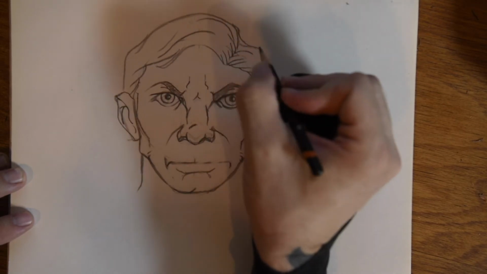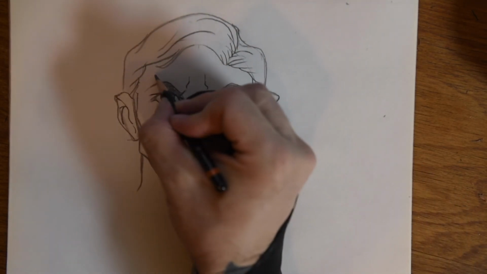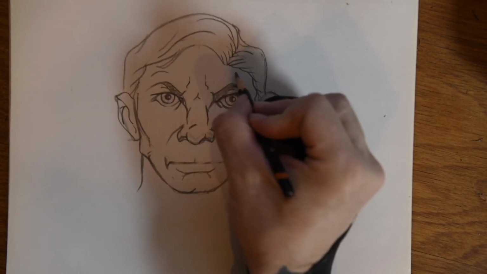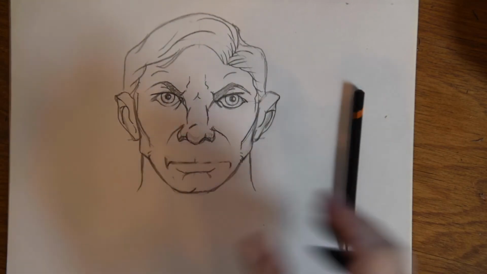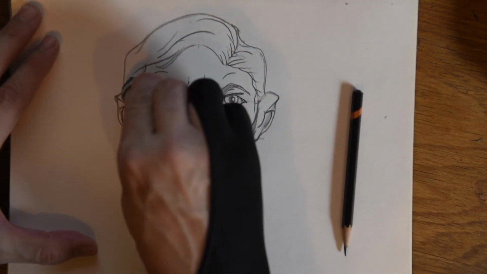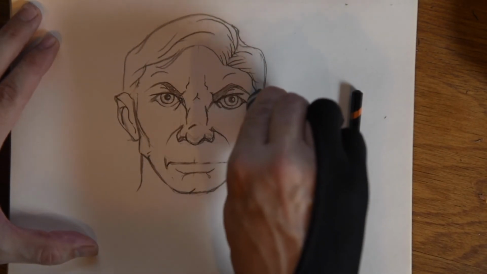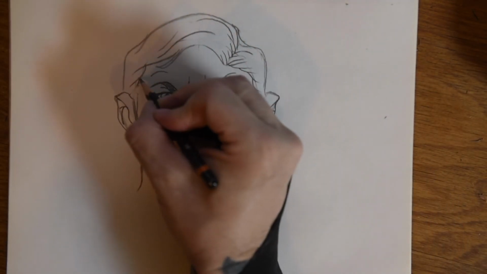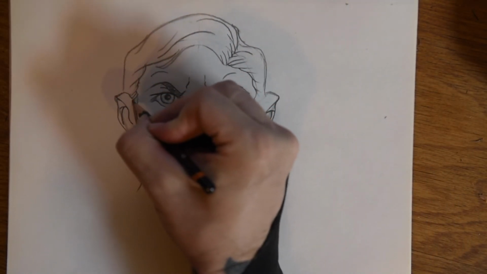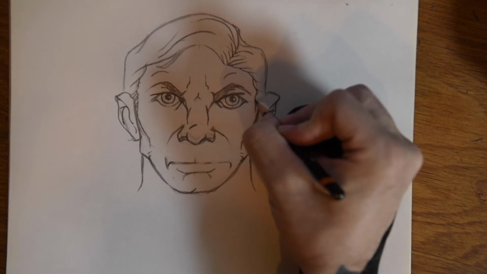And once you have drawn them enough times, that's where the muscle memory starts kicking in, so that you can wind up leapfrogging some of the steps because you're used to drawing them.